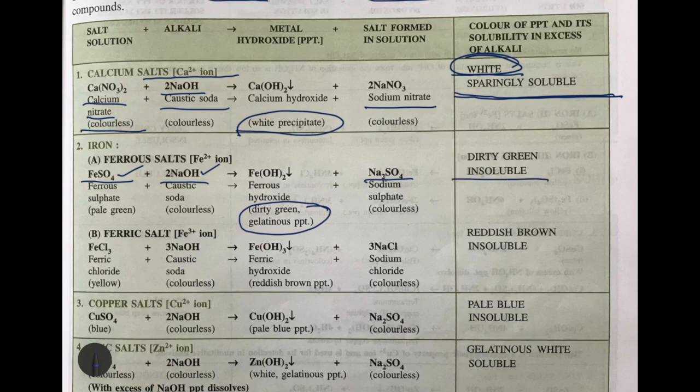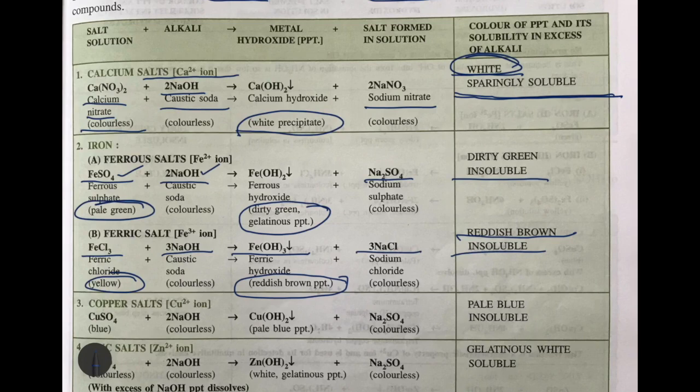Okay, it is insoluble. Similarly, ferric salt, that is, if you take ferric chloride in solution, which is yellow in color, and I forgot to mention the ferrous sulfate is pale green in color. Okay, and then you add again sodium hydroxide to it, you will get a reddish brown precipitate of ferric hydroxide, and sodium chloride will be formed. And when you put excess of caustic soda, it will still remain insoluble.